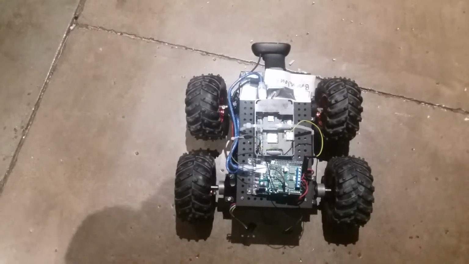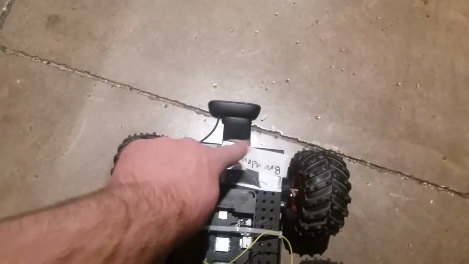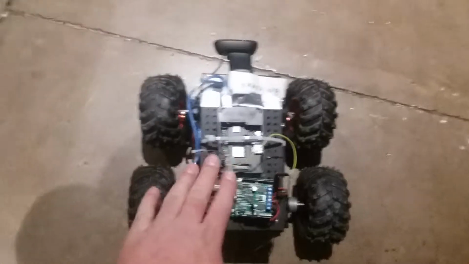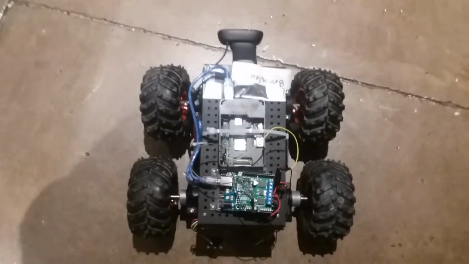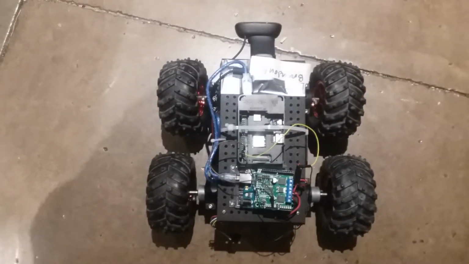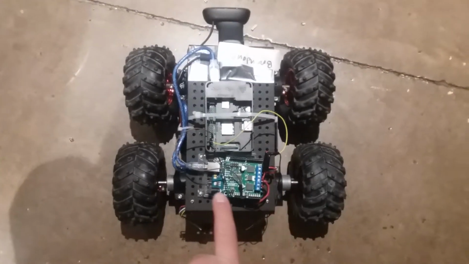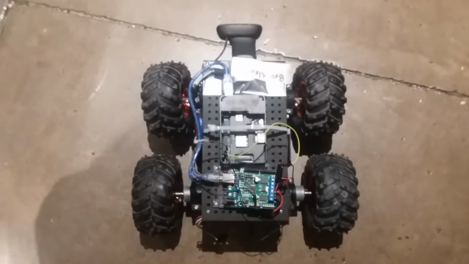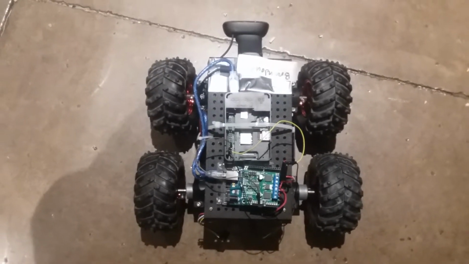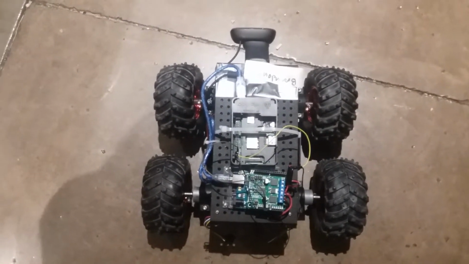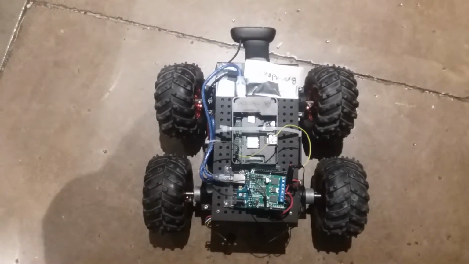In the case of my robot, image data comes in via this webcam at the front. It's then passed to a Raspberry Pi where processing happens on the data, and the Raspberry Pi will then generate commands that are sent to this Arduino at the back. The Arduino will then drive the motors based off of the processed image data.